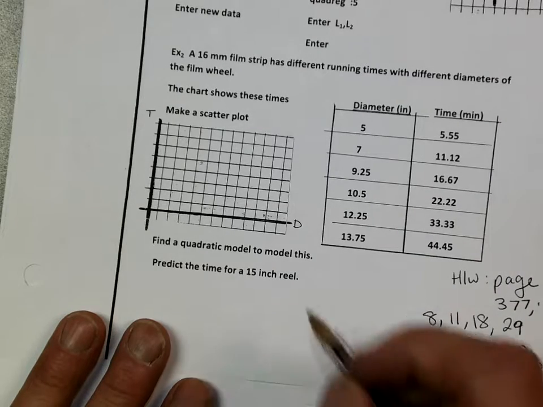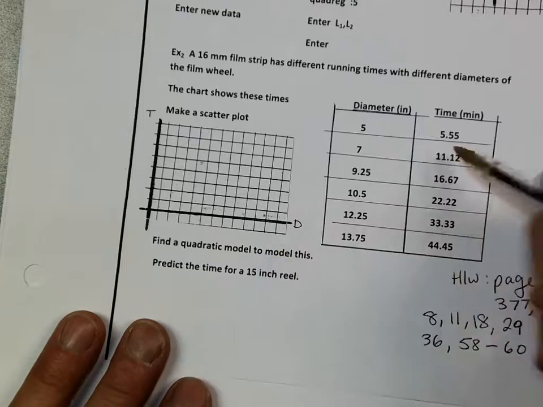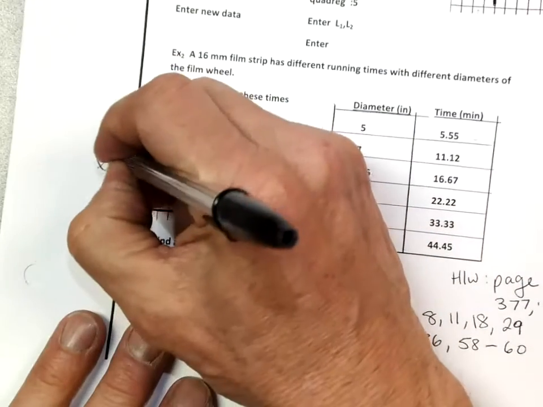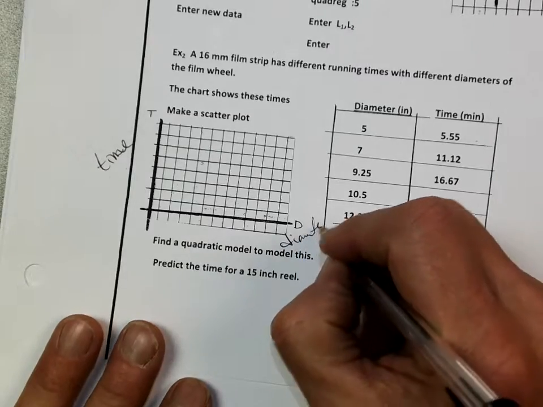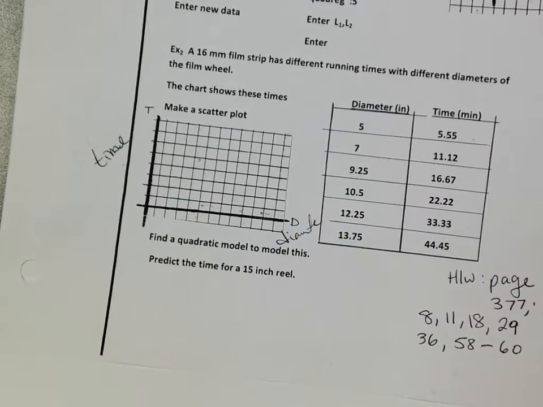So, scatter plot. Diameters are here. Time is here. Here's my time and here's my diameter. So what happens, and it makes sense, think about a spool. Think about a circle. As you start to pull it off, it spins. But we know as you get close to the end, it starts to spin faster and faster, right? Does that make sense? Big spool, and you start to pull things off, right? As it gets smaller and smaller and smaller, as it gets down to the end, it goes faster and faster, right? So it's the same kind of thing.